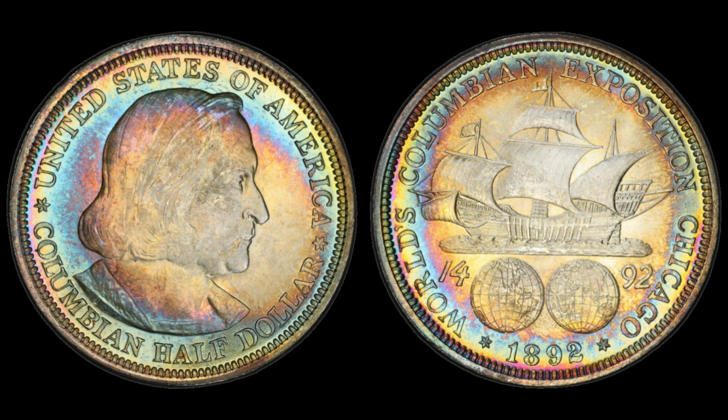This is called the World's Columbian Exposition half dollar, and it was minted in 1892 and 1893. It's the first United States commemorative coin. The reverse of the coin features a representation of Christopher Columbus's flagship, the Santa Maria, above 2 hemispheres. And the coins were sold for $1 each at the World's Columbian Exposition in Chicago during 1893.